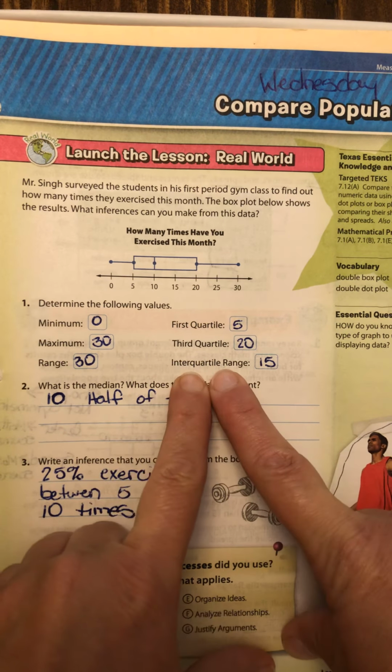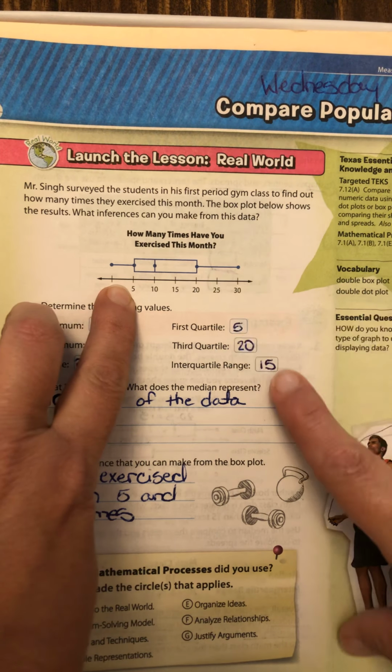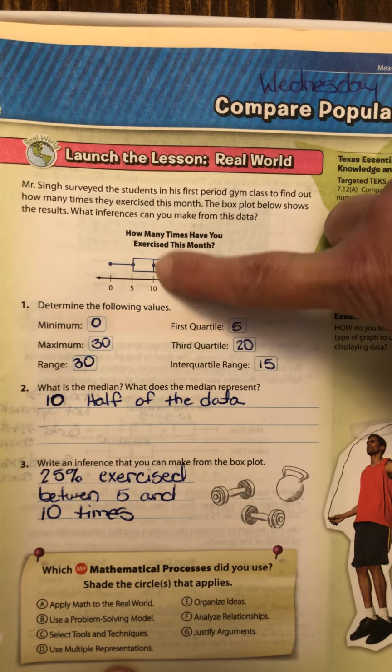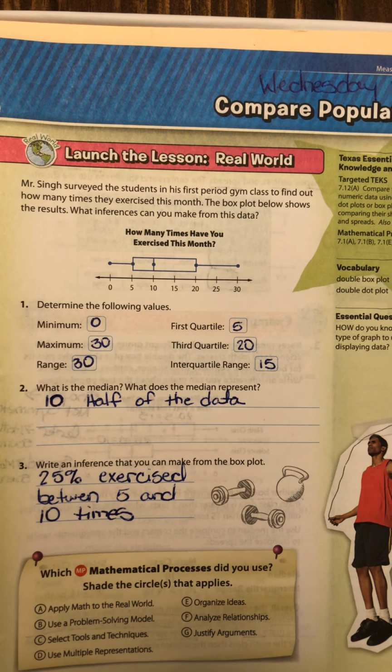The interquartile range is actually looking here. So 20 minus 5 gives me 15. Okay, what is the median? Here is the median right here. I know that the median is the middle number, so that represents half of the data, or 50% of the data. So when we were going through the box plots yesterday, we talked about your quartile 1 is 25% of your data. The median is 50%. The upper median, or your Q3, is 75%, and all the way up to the max is 100%.